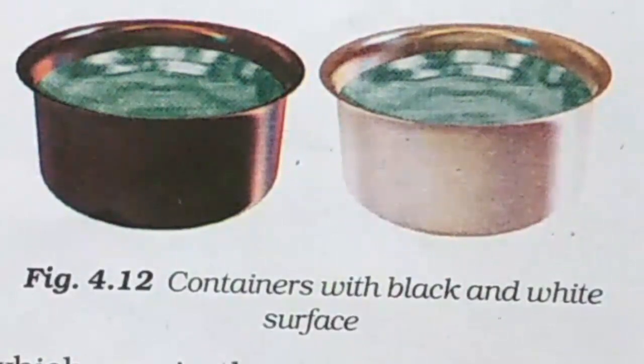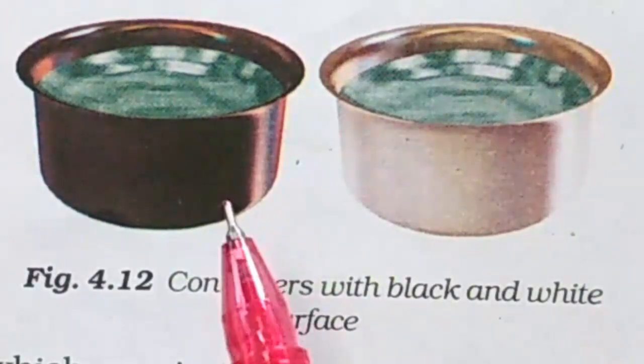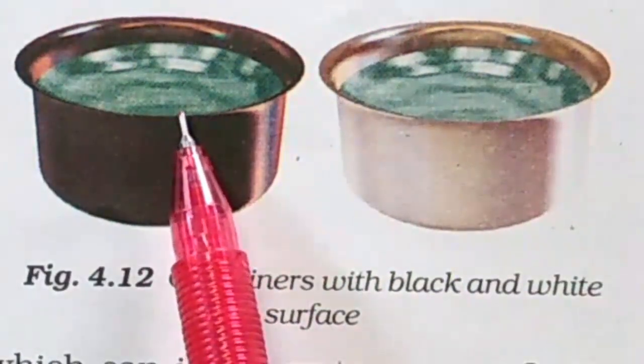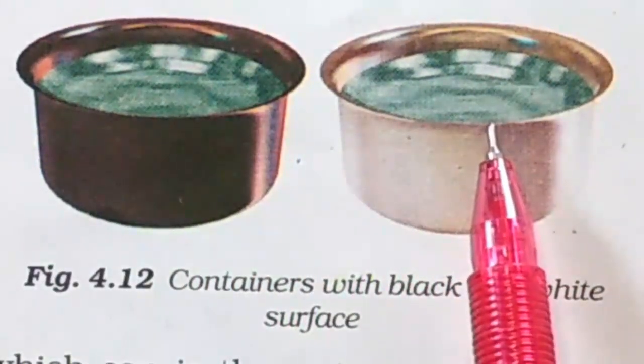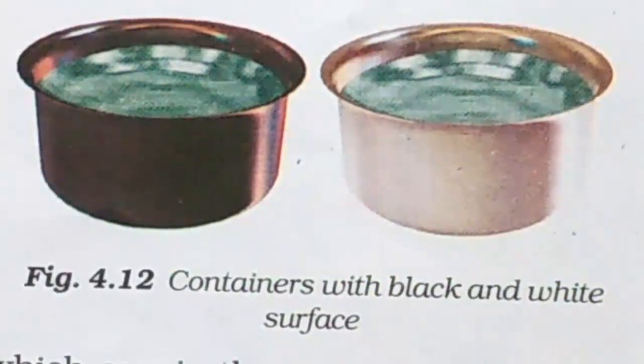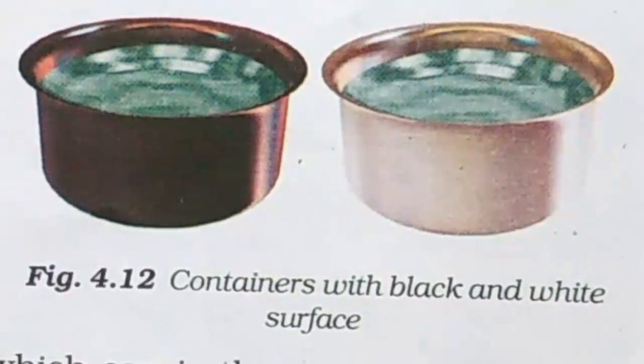And after some time, when we remove the flame and keep them for some time, the water inside the black container will still be hotter as compared to the water inside the white container. So from this activity we can conclude that any object which is black in color absorbs more heat, and the object which is white in color absorbs less heat and reflects most of the heat.